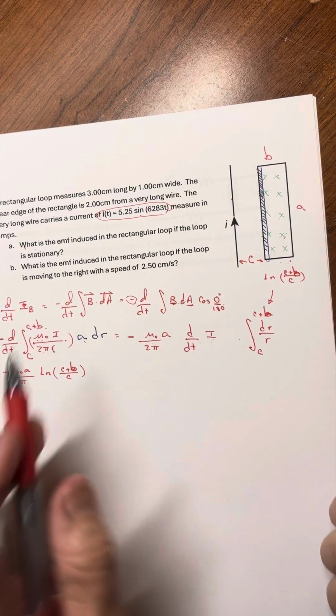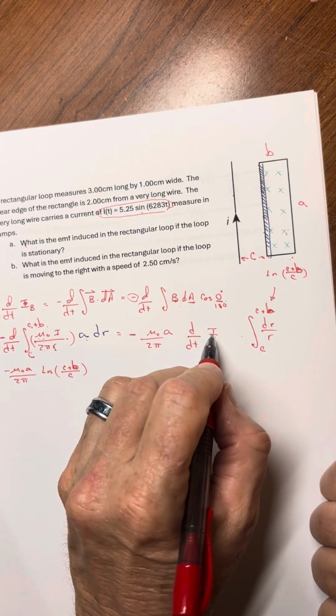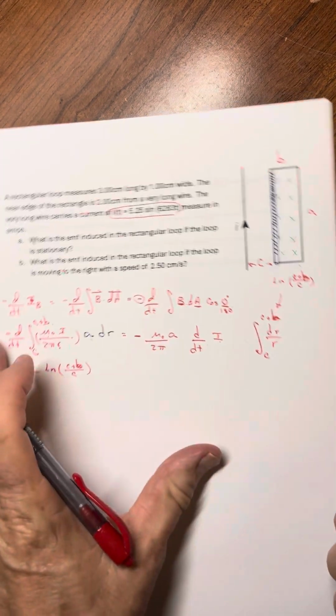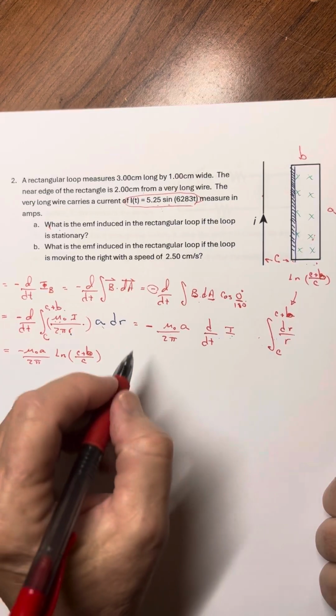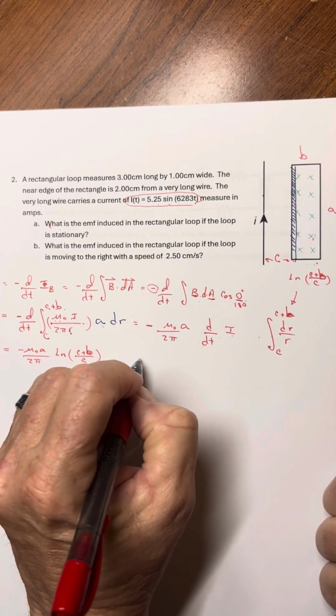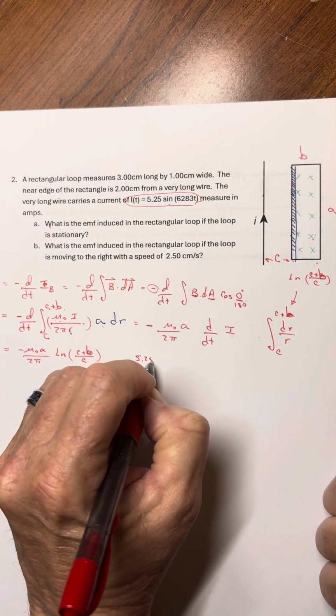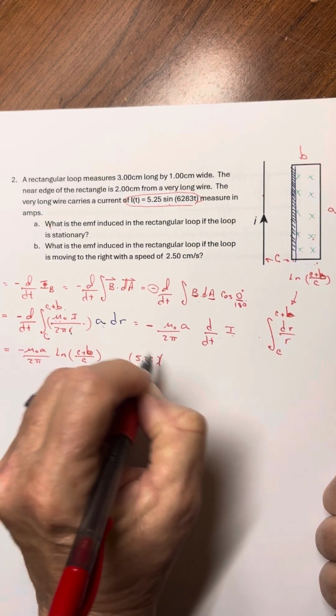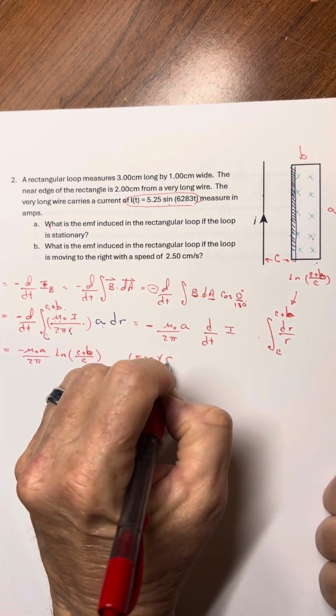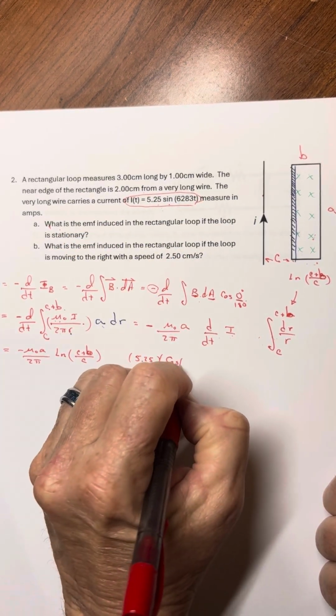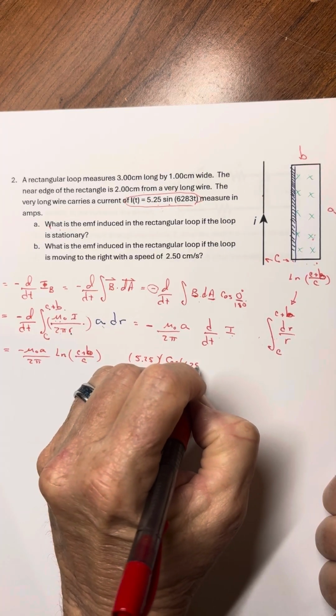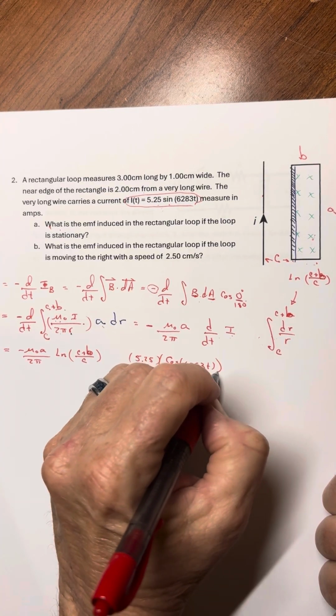Okay. But then, right here is the derivative of the current. So the derivative of the current would be this 5.25. And the derivative of the sine function would be cosine function.